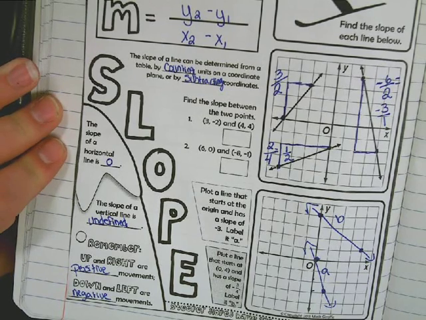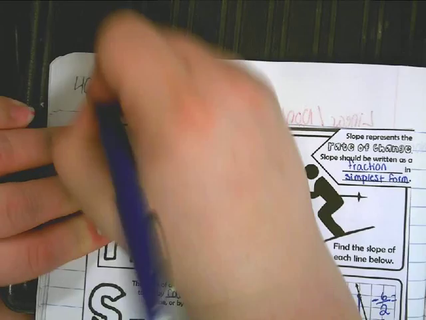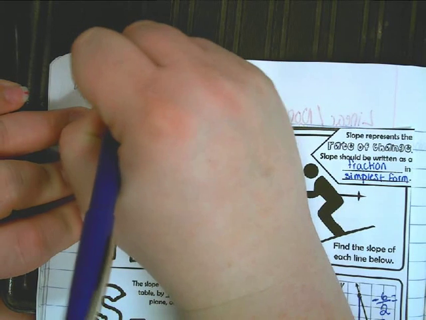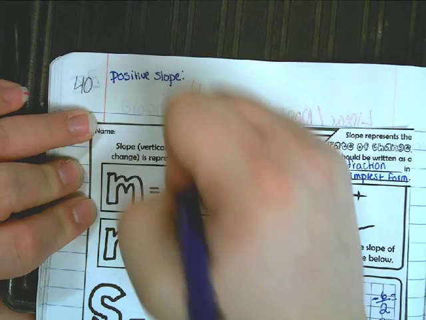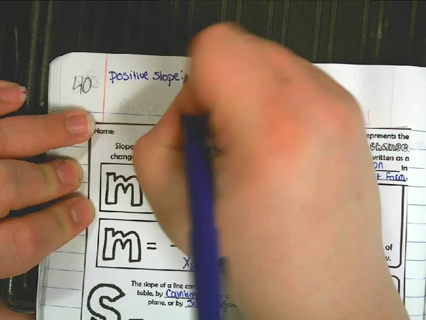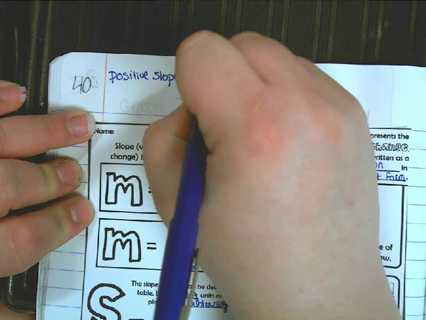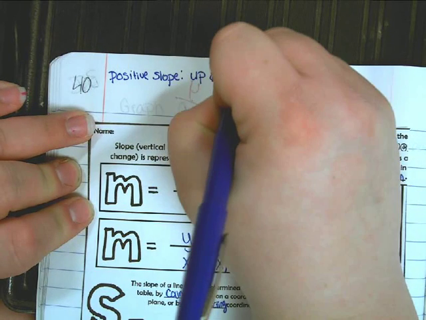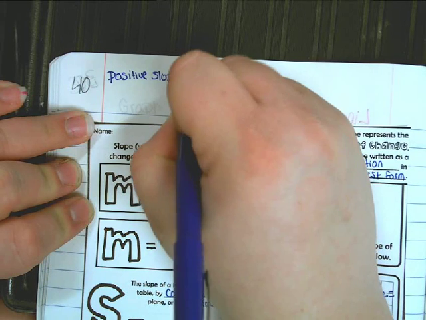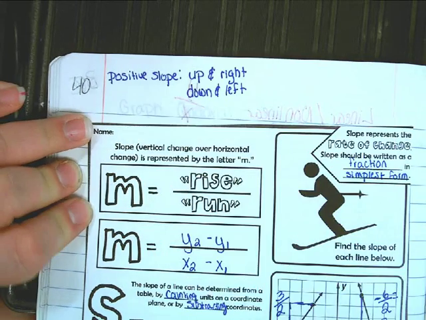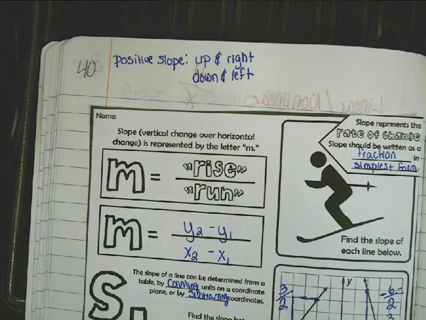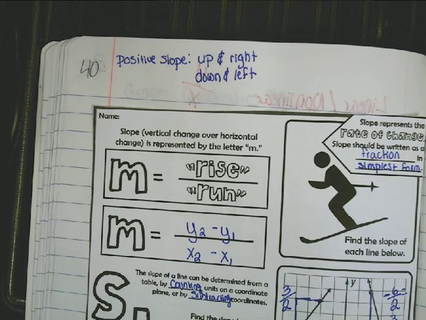Okay, so at the top, I'm going to give you a little hint. When you have a positive slope, there are two options you can do. You can go up and right, or down and left. When would be a time you would have to go down and left for a positive slope? Negative. No, we're only looking at positive slopes. When would I have to go down and left?